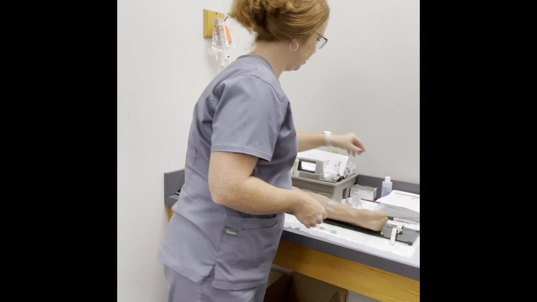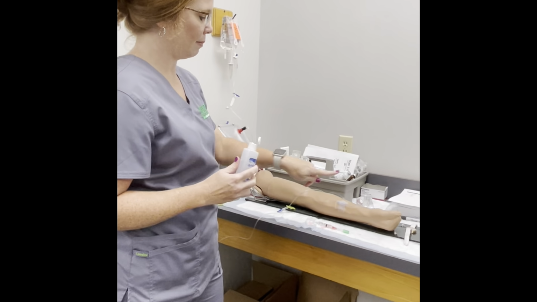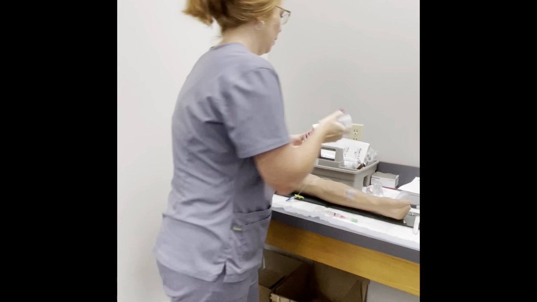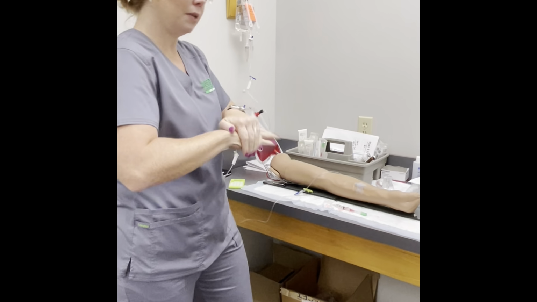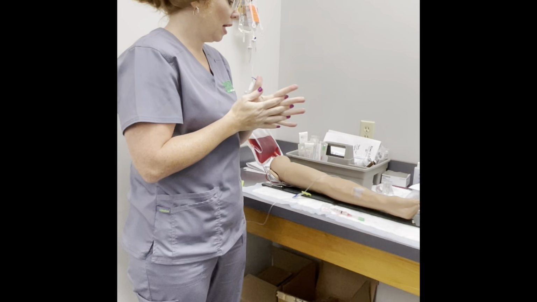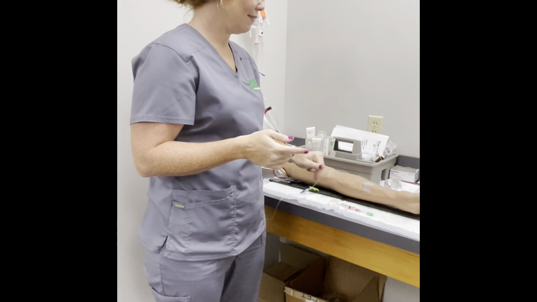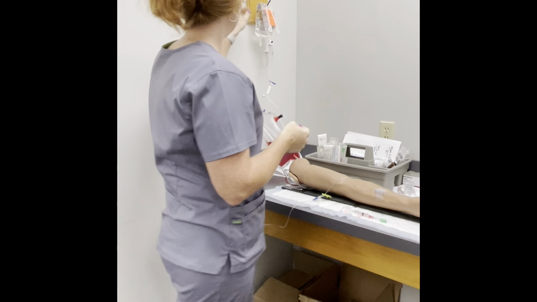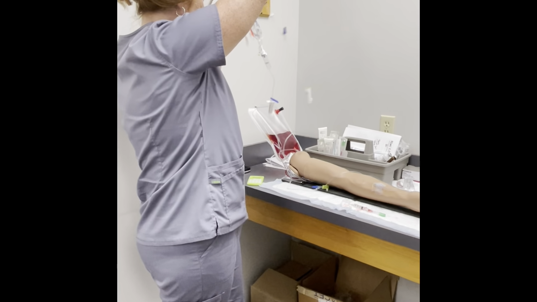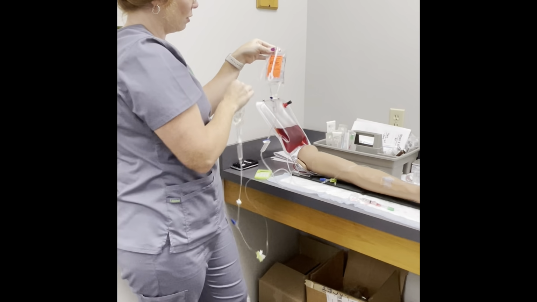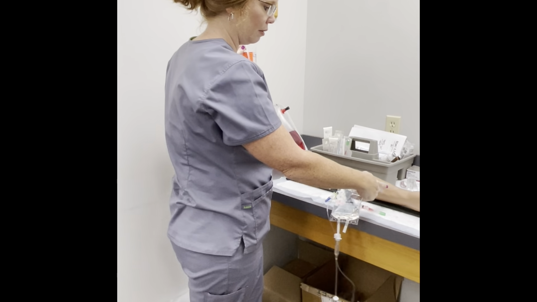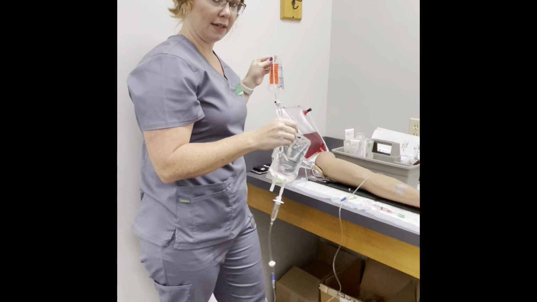First thing I want to do is I'm going to wash my hands, and I'm looking at the patient's IV site. I want to make sure that there's not any redness, any swelling, any signs and symptoms of infection located here, and his IV site looks good. I'm also going to lower the primary infusion bag below the level of the arm. I want to make sure that I get blood return to make sure that the IV is patent.